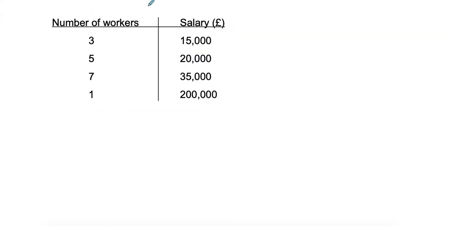Let's look at this example. Okay, so first of all, I'm going to take out the owner of the factory, and we've got 15 people working in this factory. All right. So if we wanted to work out their median salary, (15+1)/2 gives me 8, and I'm looking for the 8th person.